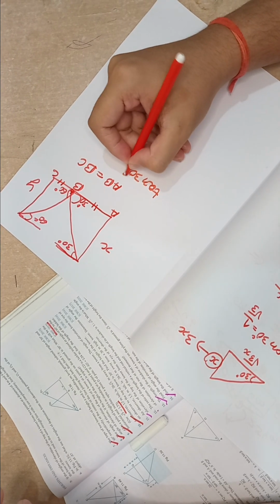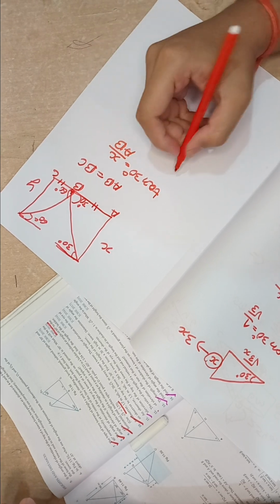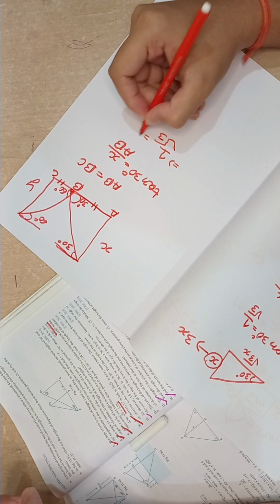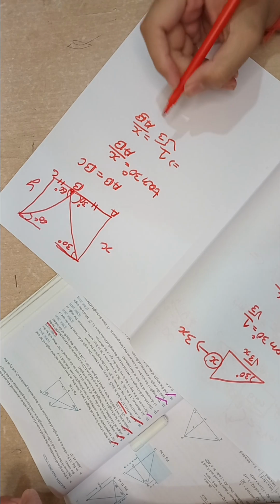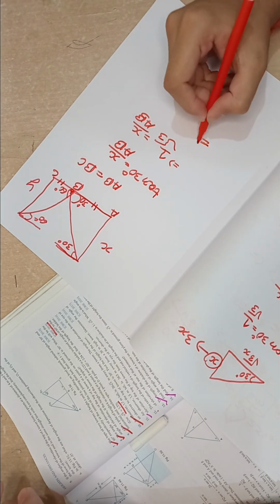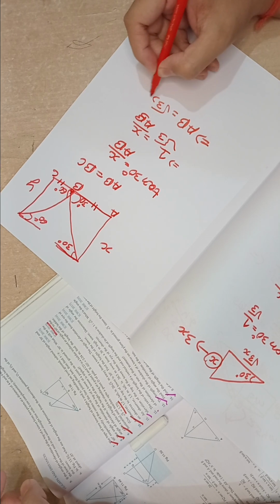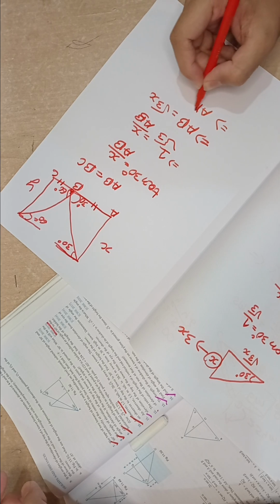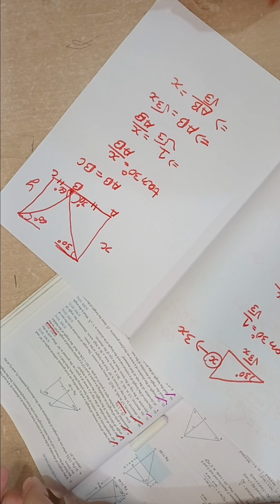Tan 30 degree is equal to x by AB, which is 1 by root 3 equal to x by AB. Now AB is equal to root 3x, so AB by root 3 is equal to x.